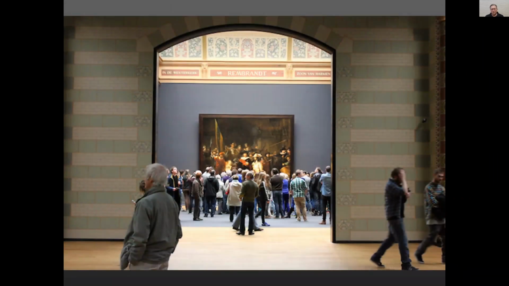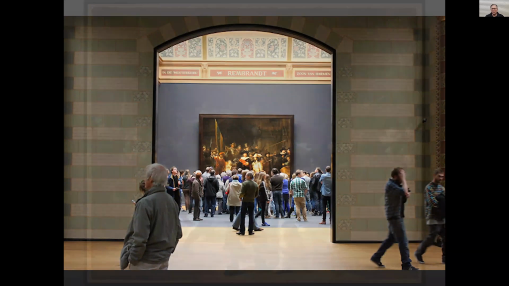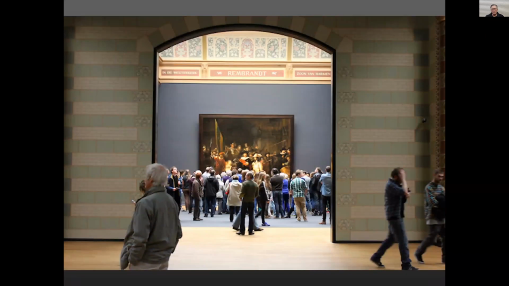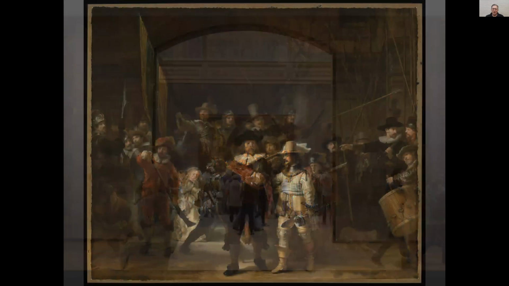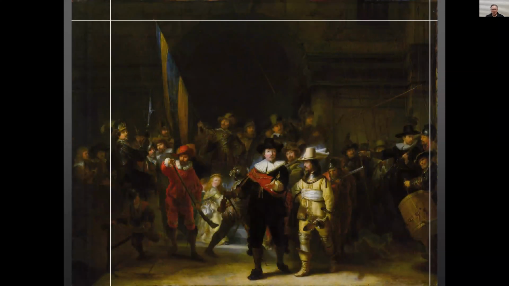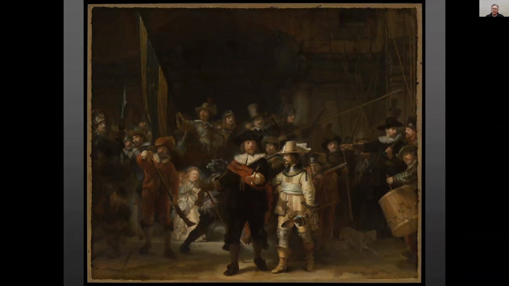If you go to the Rijksmuseum in Amsterdam, which is their main museum for Dutch masters, the highlight of the museum is Rembrandt's The Night Watch, and you see a picture of it in the background. Well, it looks like Rembrandt did not put his subject off center. This is what you see when you go to the Rijksmuseum.